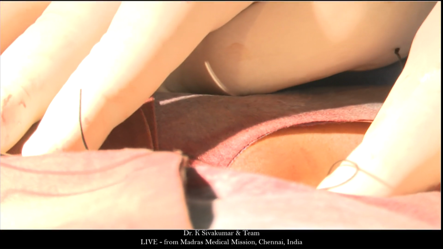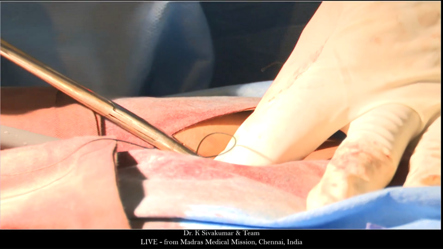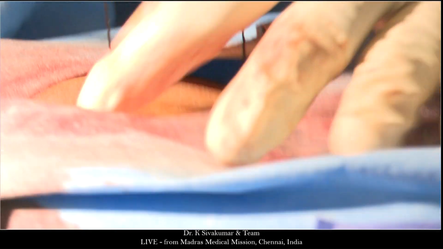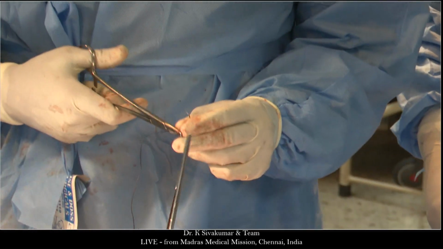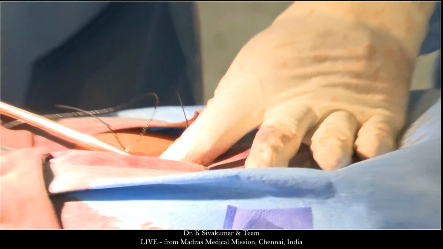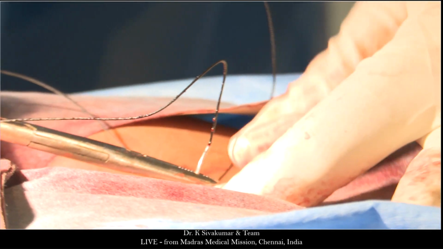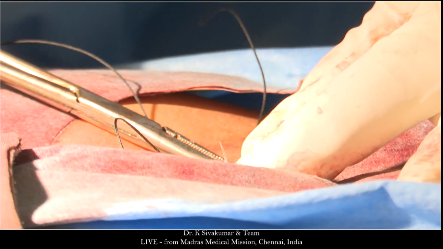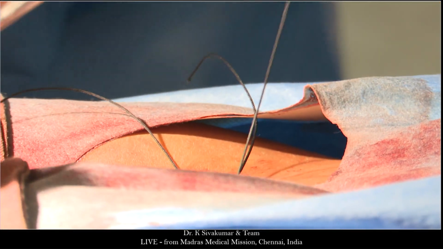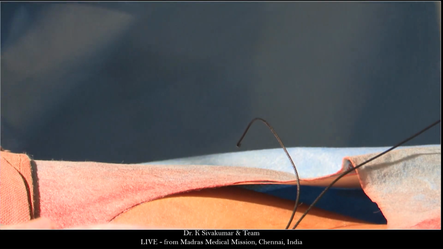Are you talking about an additional associated secundum ASD, or the sinus venosus defect size itself being large? If the sinus venosus defect is really big, we have written in our original paper in Circulation Interventions that if there is a substantial caudal extension of a sinus venosus defect, patients are less likely to be completely occluded.